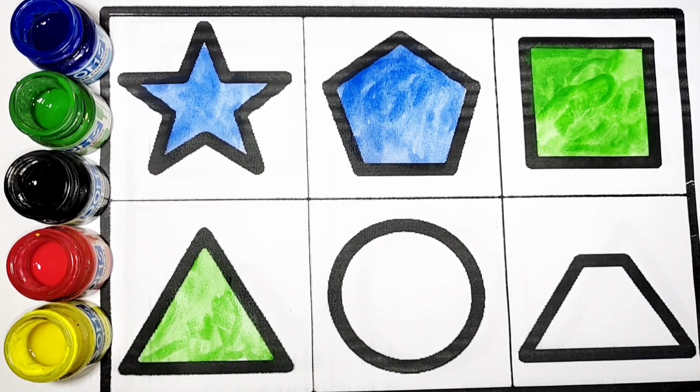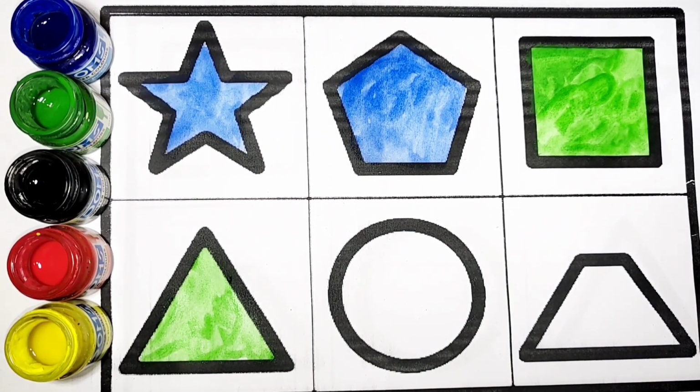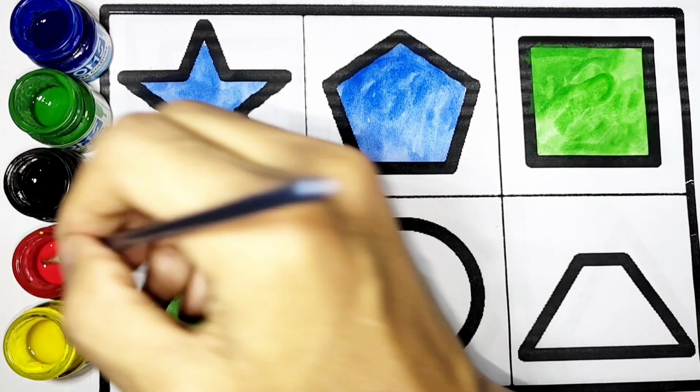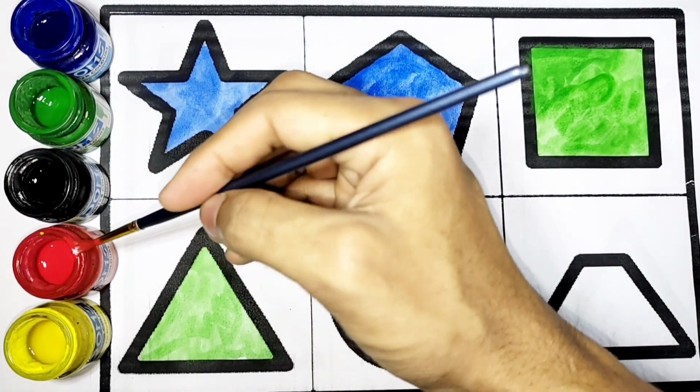And the next one is circle. Now we're using the color of red.